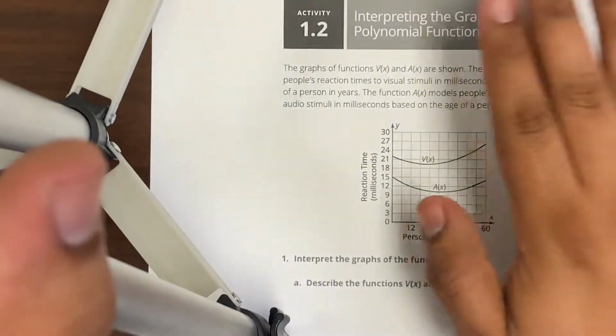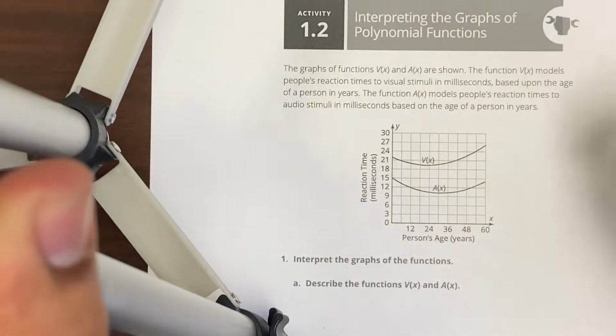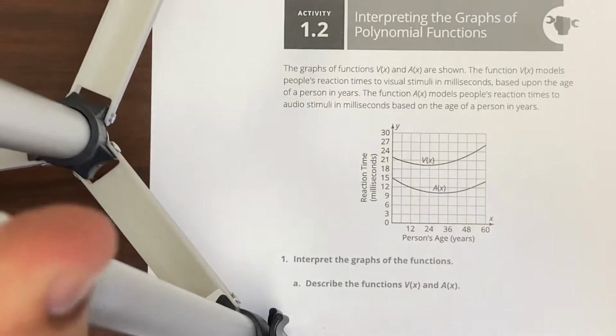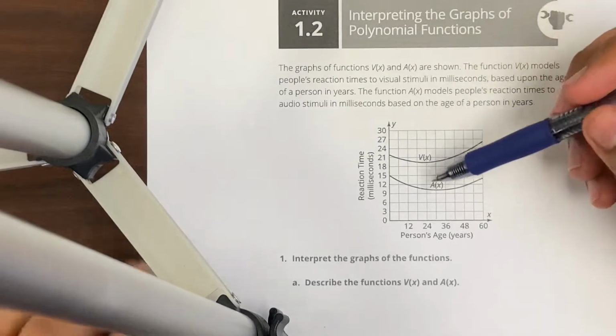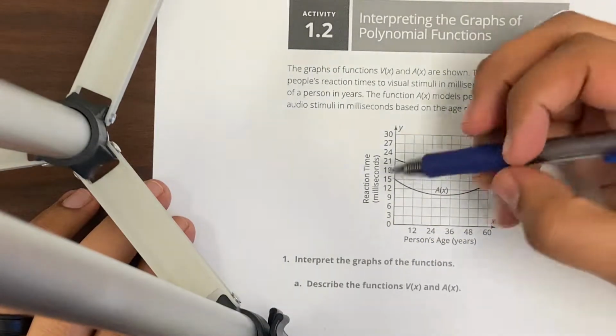1.2. I am going to skip this only because it takes a deeper and more extensive amount of time to interpret what's going on. Real quickly, they do want us to look and describe what's happening in these functions.